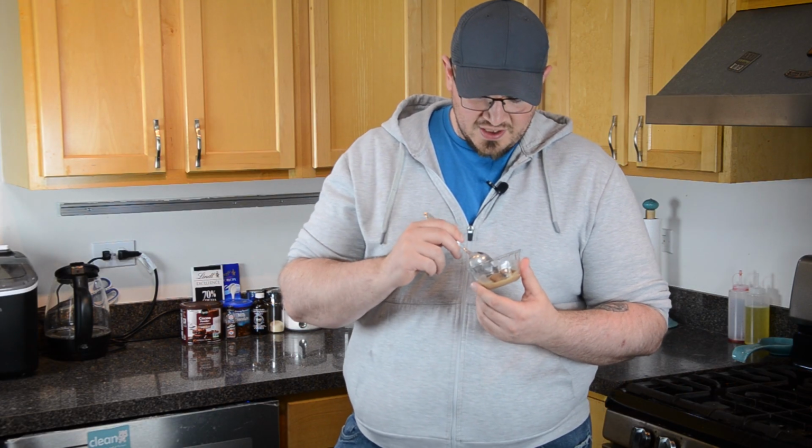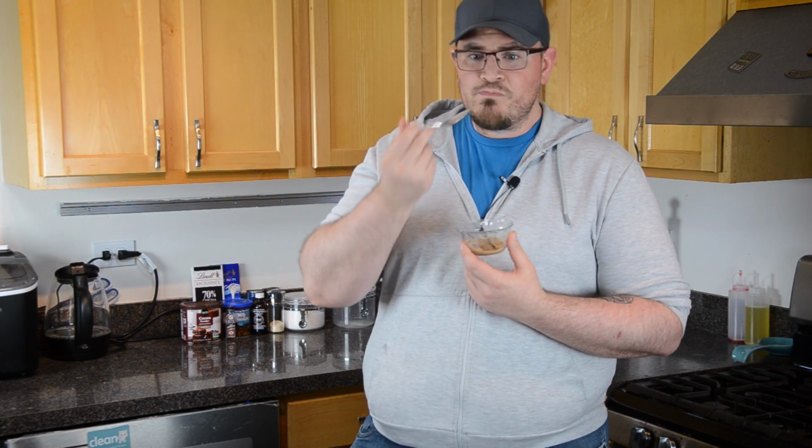I mean, the first thing that hits you is chocolate. This is just a perfectly wonderful, solid chocolate ice cream. Let's look at batch 2.